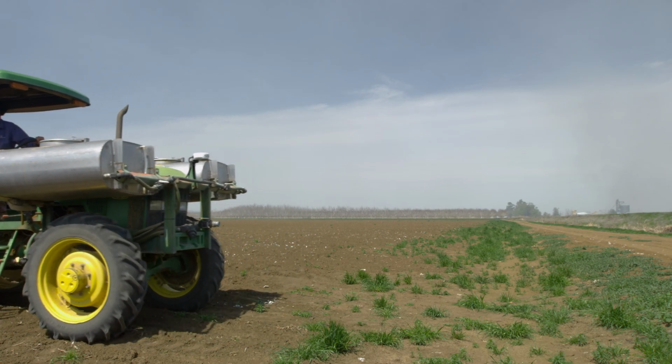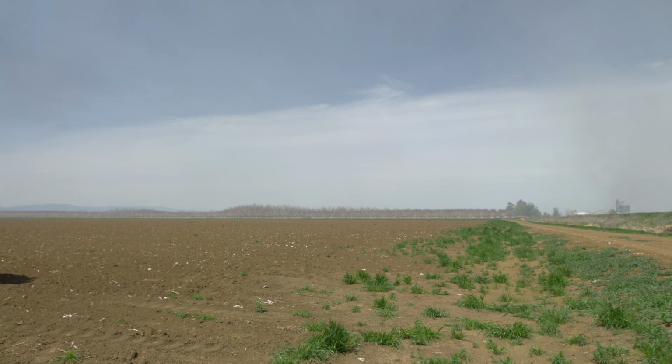When we're all gone, there's still going to be pigs here. They'll outlive us.